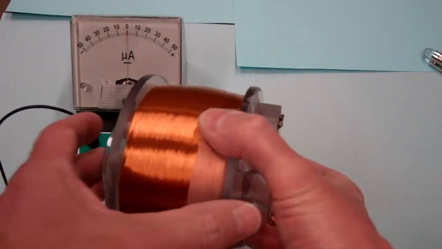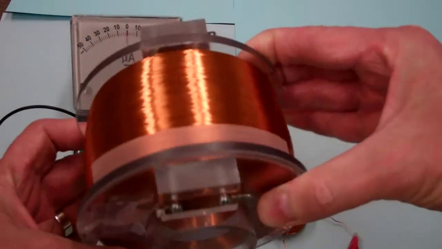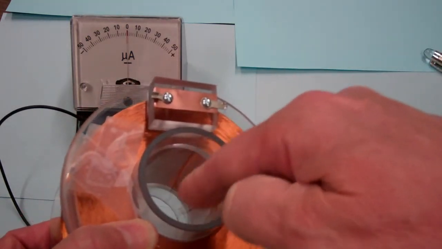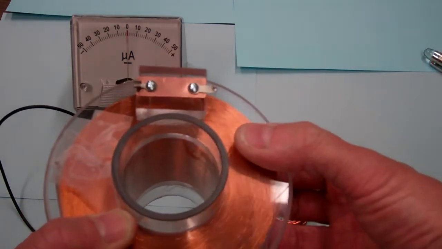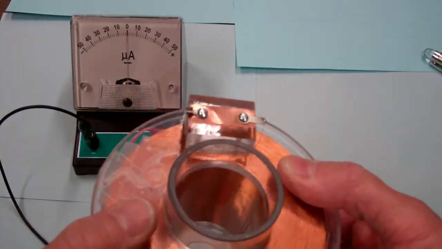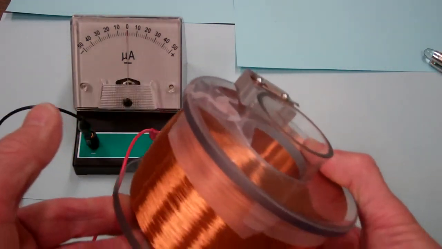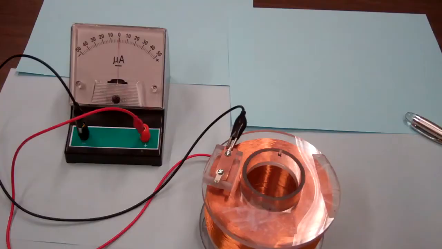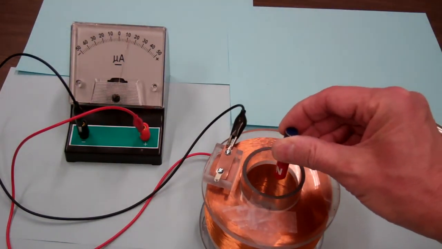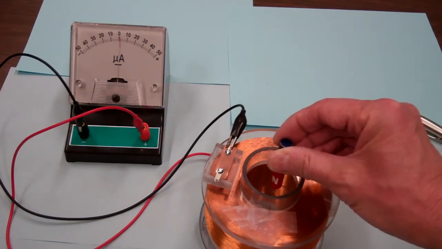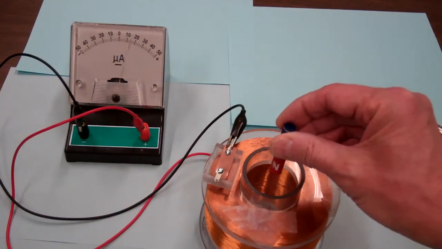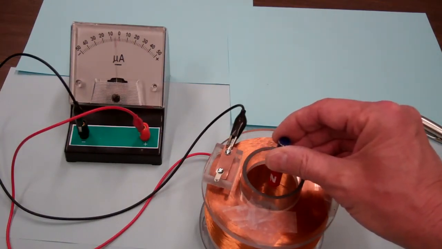So here's a coil I wound that consists of 30,000 turns. So for the same changing magnetic flux inside the coil here, I'm going to get a much greater change in flux linkage. So let me now connect this 30,000 turn coil to the galvanometer. So now even when I move the magnet slowly, I generate current because of the large change in flux linkage with respect to time. So I have to be careful not to move it too fast and damage my galvanometer.